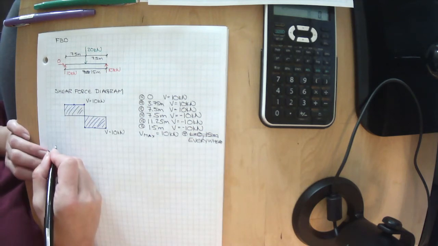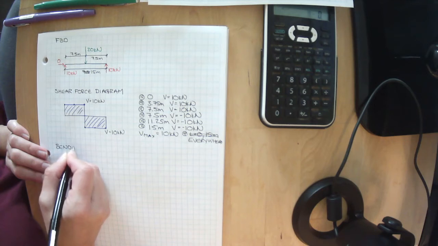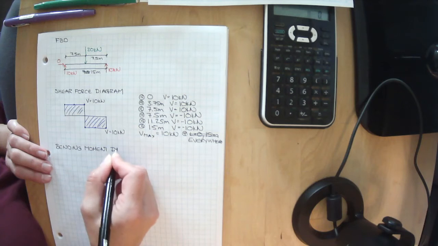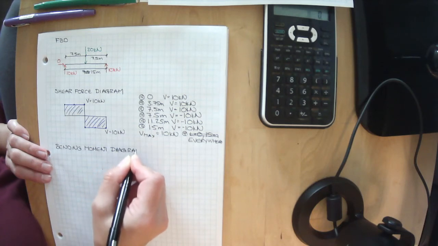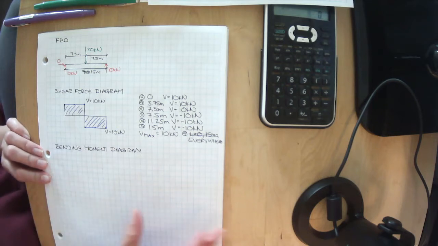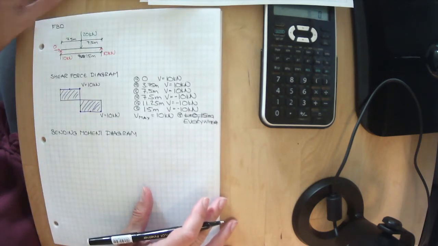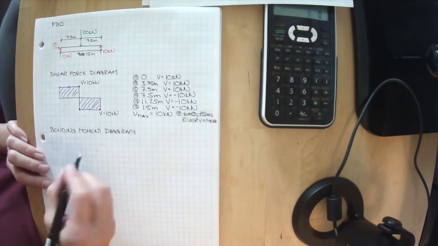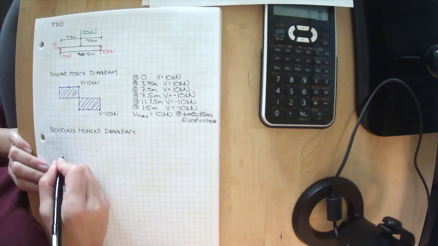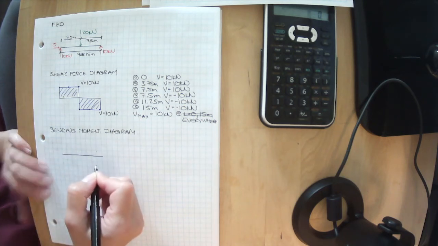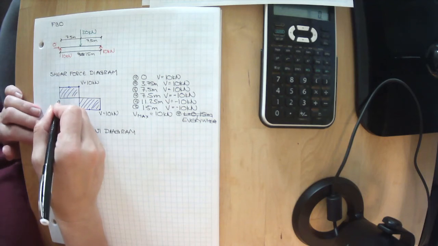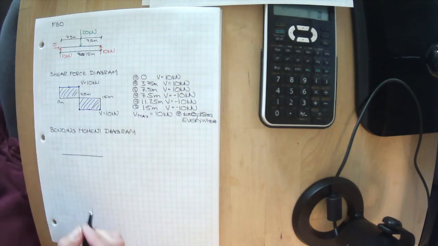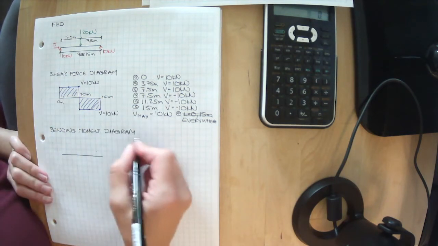Let's draw our bending moment diagram. I'm going to promise you that your assignment isn't going to be this hard. Pay attention to cues and see how much math you actually have to do to solve your problems. Okay, let's draw our beam again, our length here. I'm just going to remind myself that that's at 0 meters, and that's at 7.5 meters, and that's 15 meters. Okay, let's write our little summary of everything here.